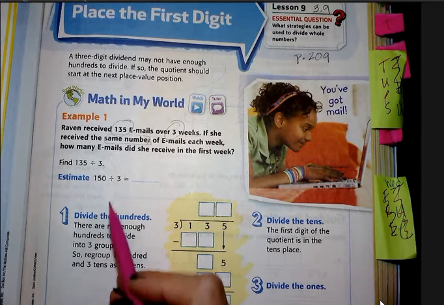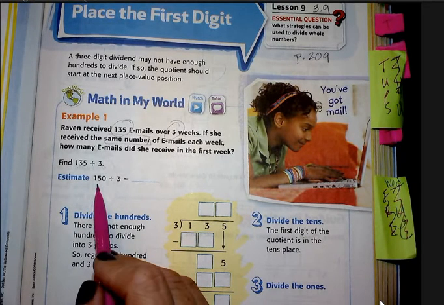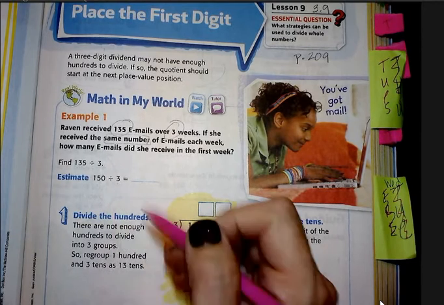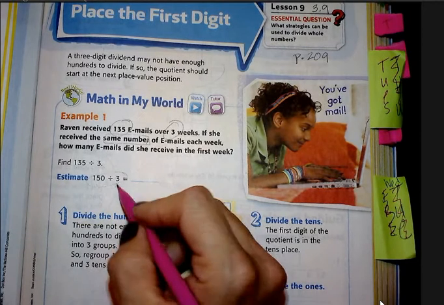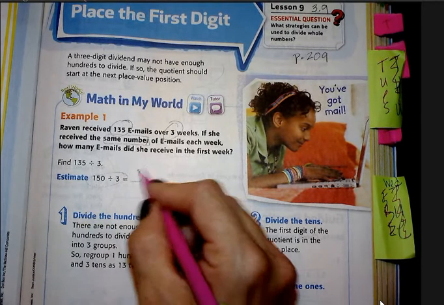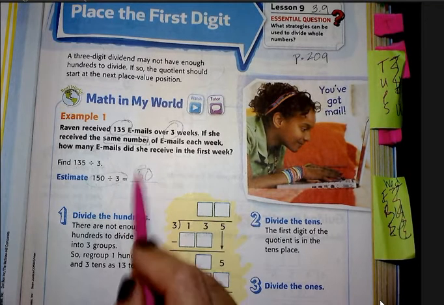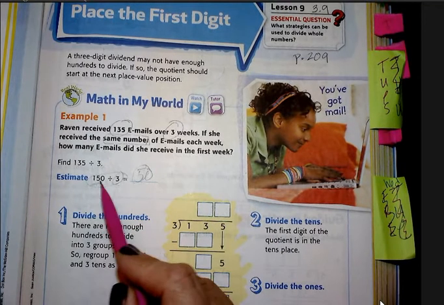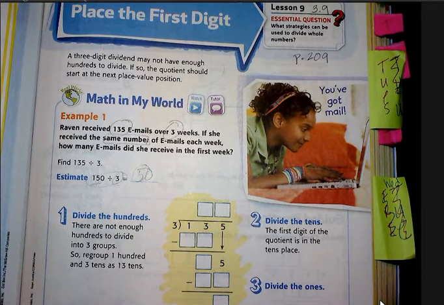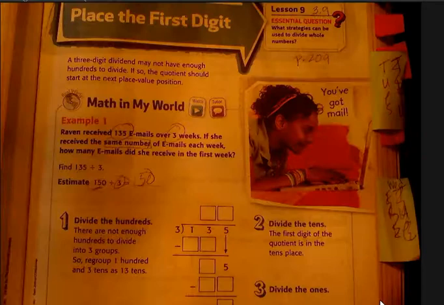We can estimate it if we want, just so we know that we're getting something close. 150 divided by 3, 3 times what is 150? 50 times 3. So 5 times 3 is 15 and add a 0. We can estimate that if we want to make sure that the number we get is close.